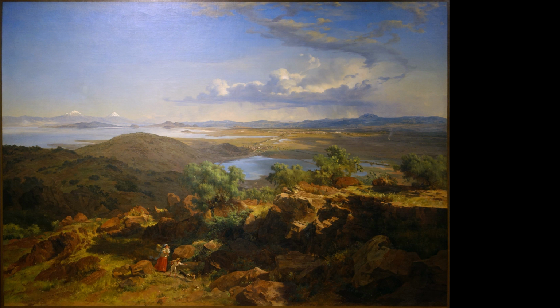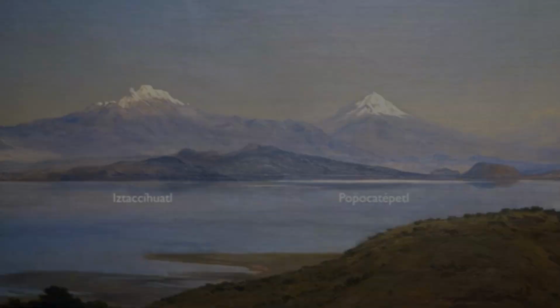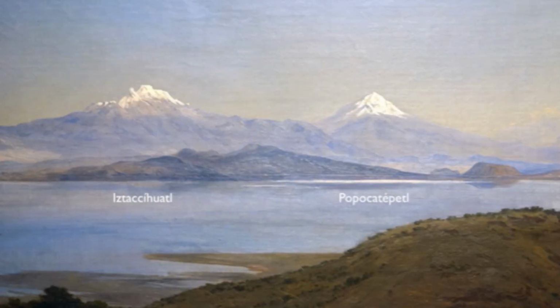This piece is about the land and the history of the land, so let's go a little bit more in depth about each part of the painting. In the far back, we see two volcanoes, Popocatépetl and Iztaccíhuatl. This story is really famous in Mexican culture.